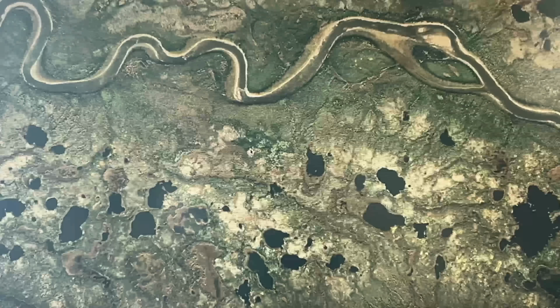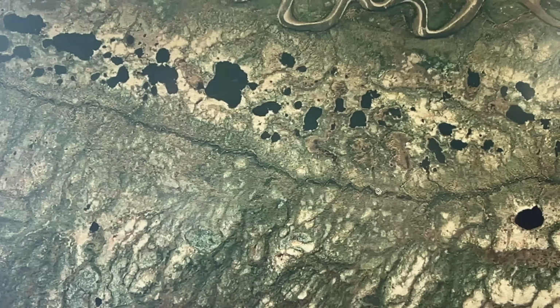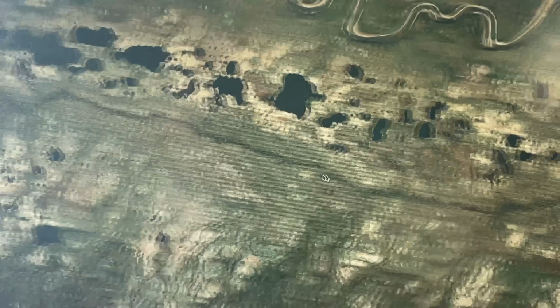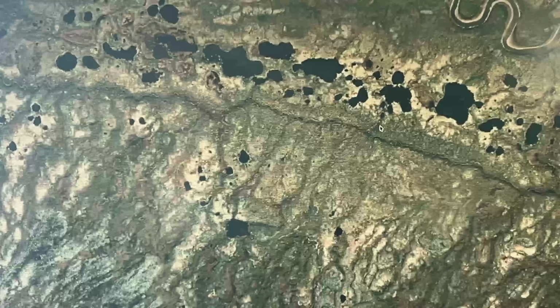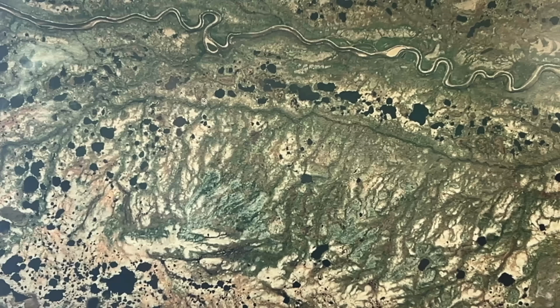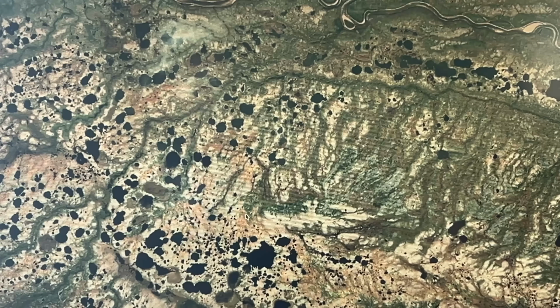I'll zoom out again, and you can see Horseshoe Creek running along here. So I haven't set traps along here yet. This is where I ended last season, right here on this point of bush.